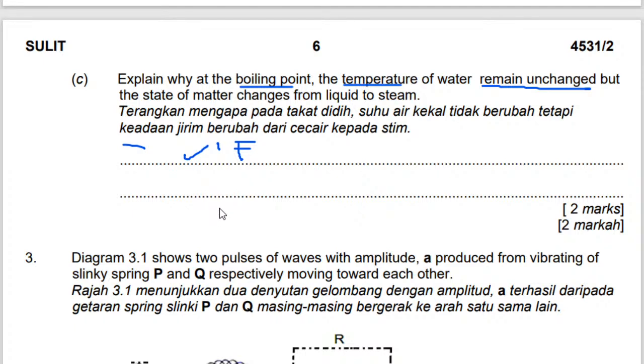Kinetic energy of water particles does not increase. Yes, the second mark is related to the kinetic energy.